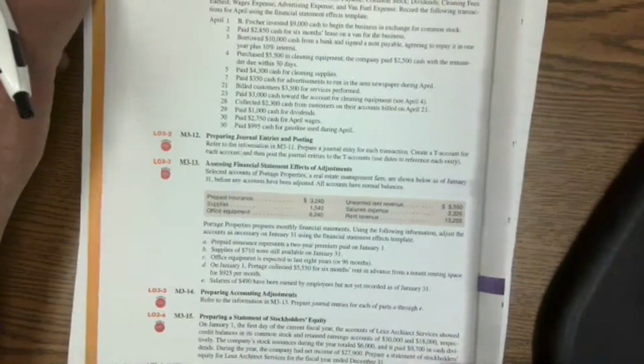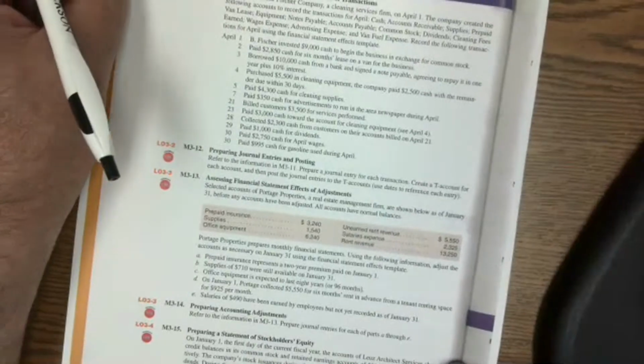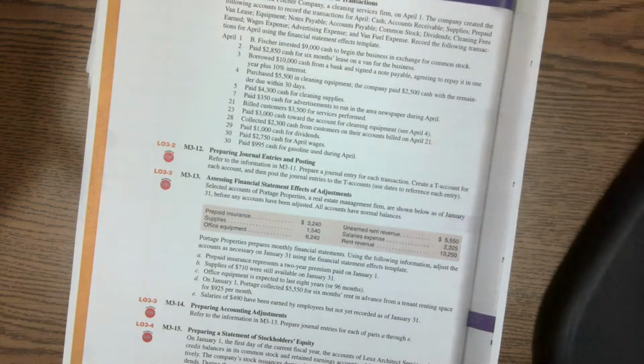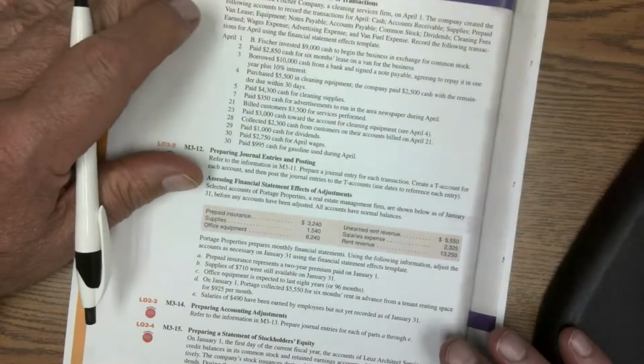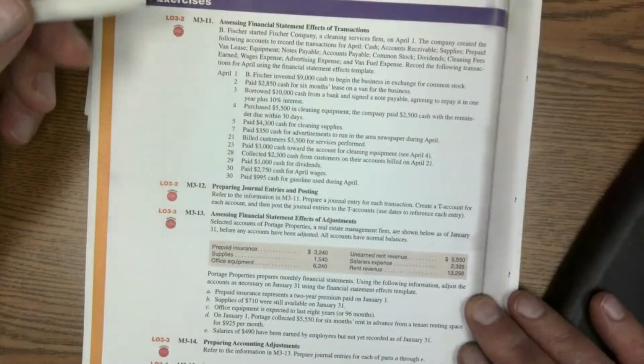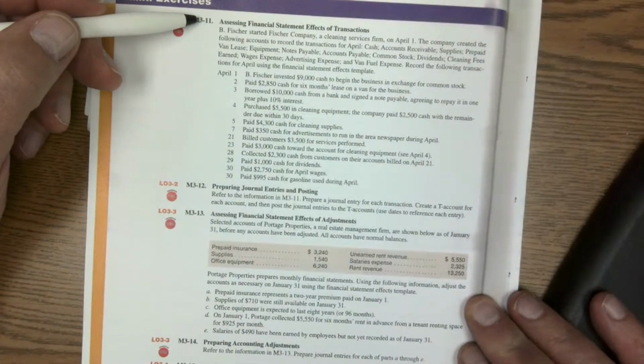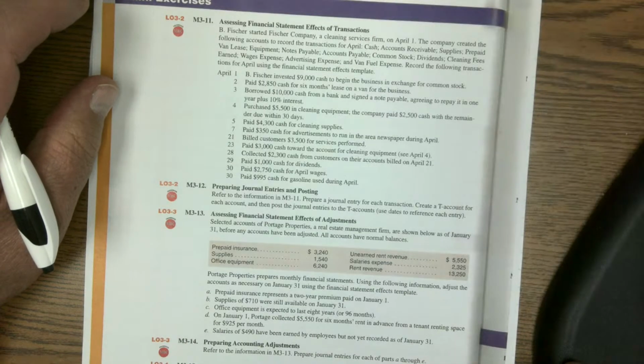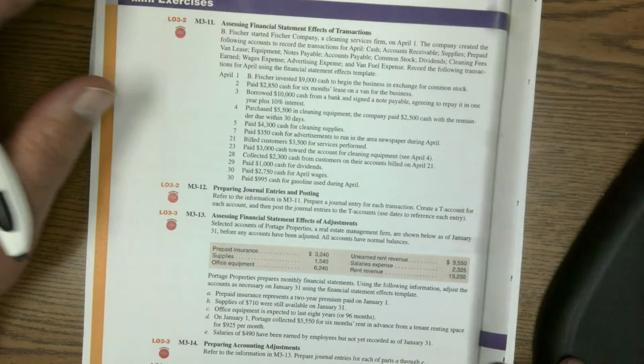In Chapter 3, Module 3, we're going to be looking at transactions. So I'm going to start with this mini exercise, M3-11 out of your textbook. And I'm going to go through it twice.